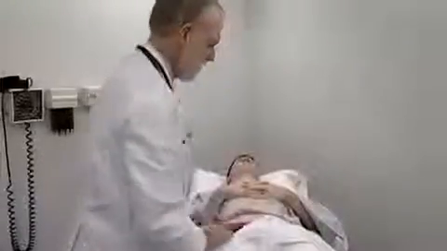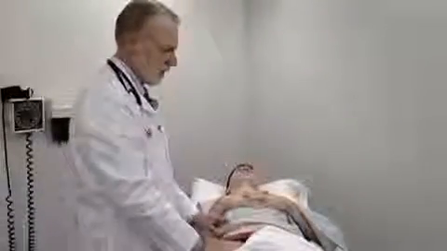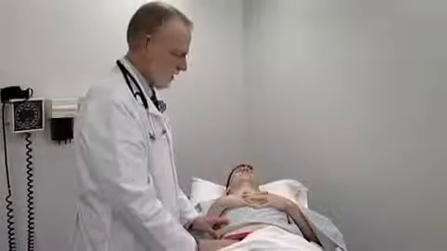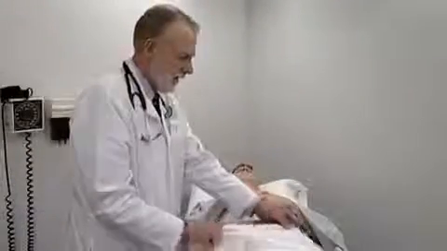Very common to feel small, less than 1 centimeter inguinal lymph nodes that are perfectly normal. And that completes the lymph node examination.